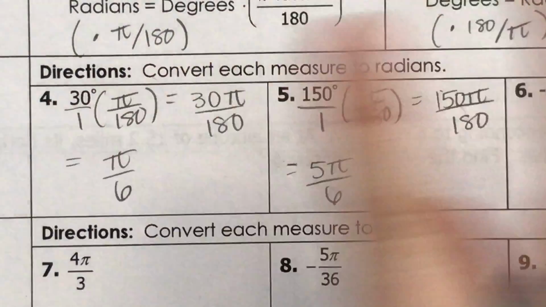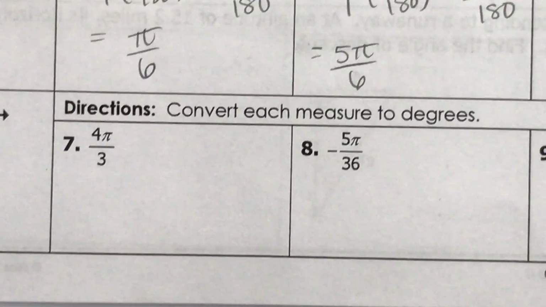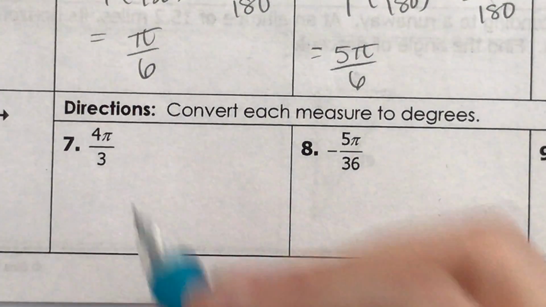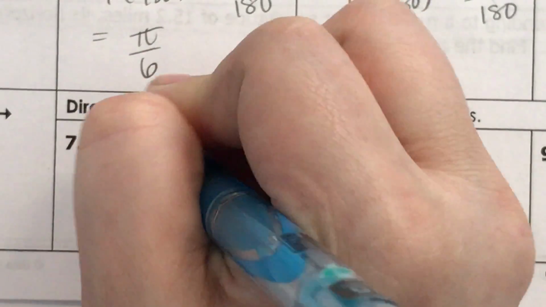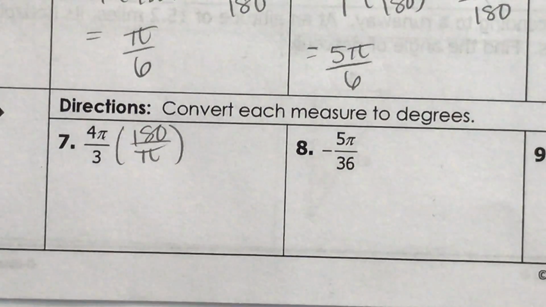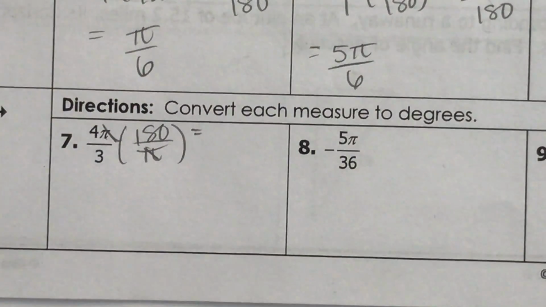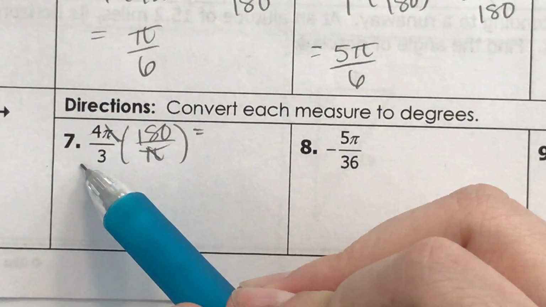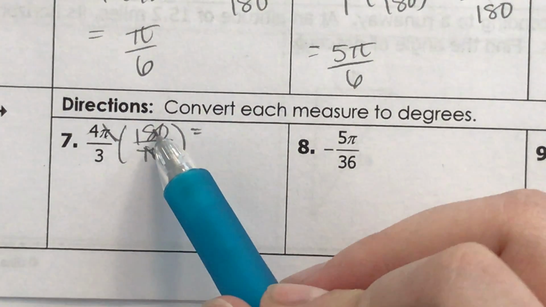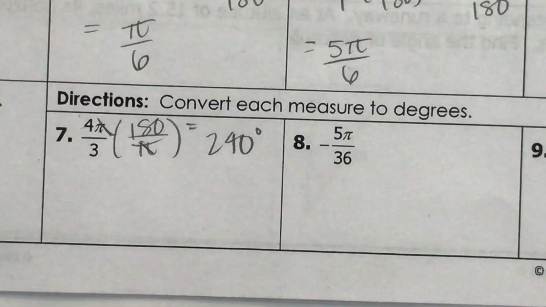Okay, so that's how you convert from degrees to radians. Let's convert from radians to degrees. The whole idea for converting from radians to degrees is to cancel out the pi. So if the pi's on top, we're going to multiply by 180 over pi. We don't want pi. There's no pi in degrees. So those two would cancel out. Actually, here's an easy way to do this. 3 goes into 180 60 times. 60 times 4 is 240 degrees. Hopefully I just blew your mind with that.